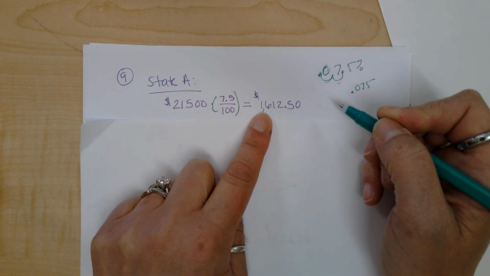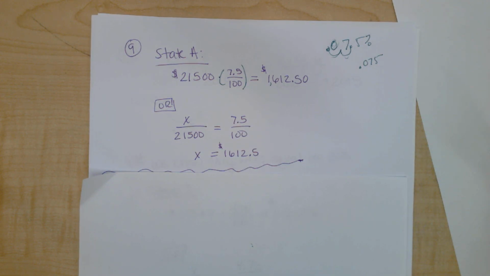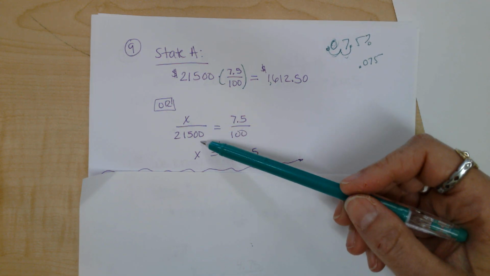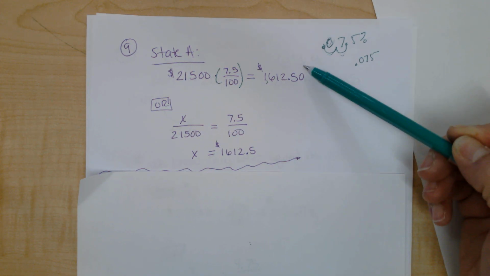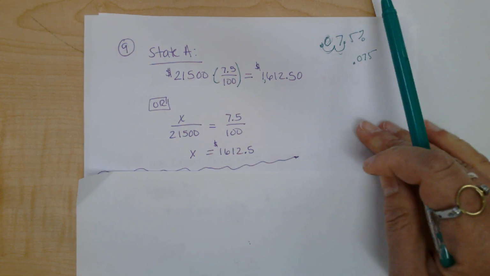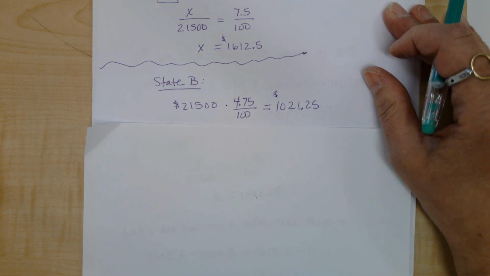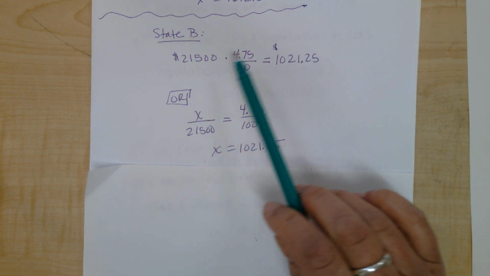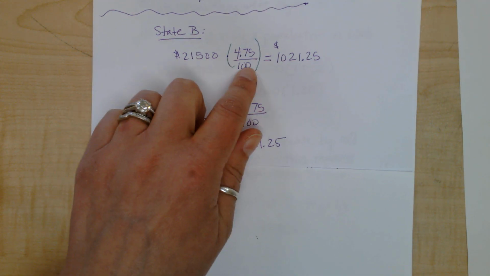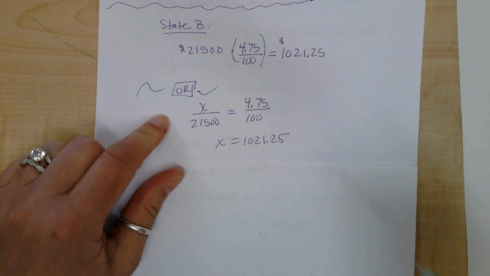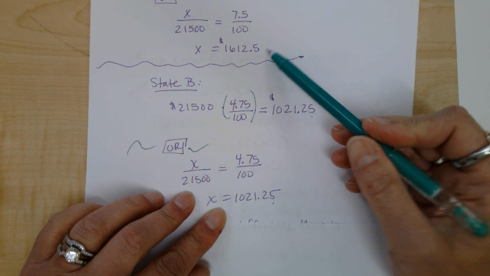So our tax for state A is $1,612.50. Okay, again, I think you're starting to see a theme here with these proportions. X over 21,500, 7.5 over 100, cross multiply and divide, and I get the same exact thing. So one or the other, either one works. Again, this is just a strategy session for whichever one you want to choose. All right, state B, again, whichever one, if you want to multiply it by 0.0475, that's fine. Multiplying these two, or you can set up the proportion. We're going to get the same answer. But what do you notice? State A is definitely higher. They had a higher tax.